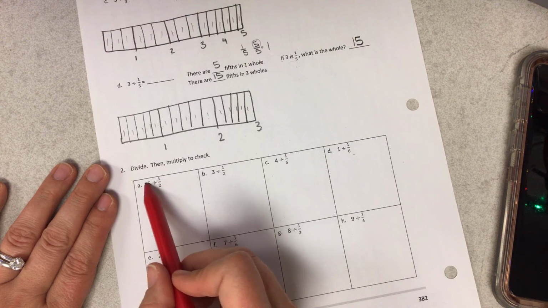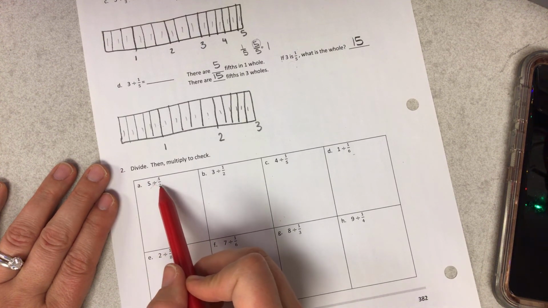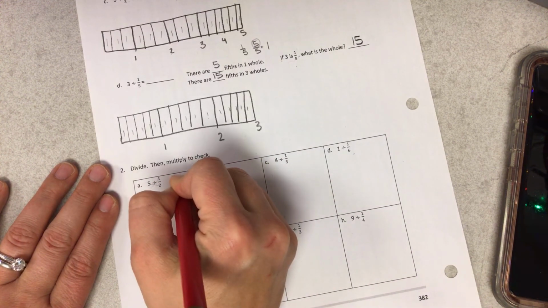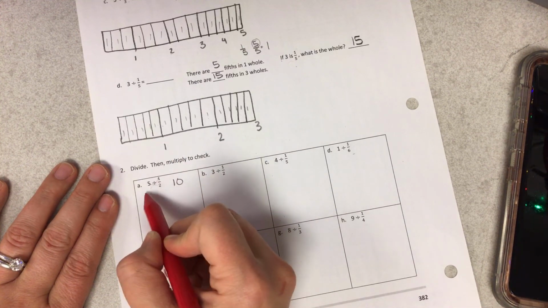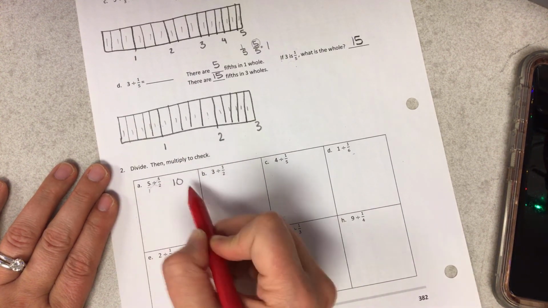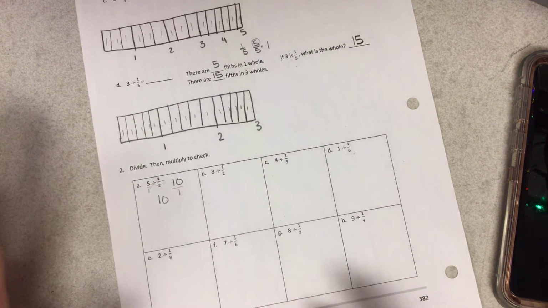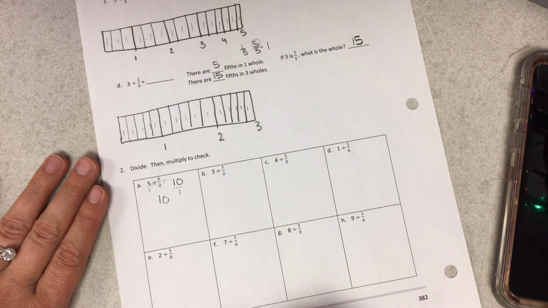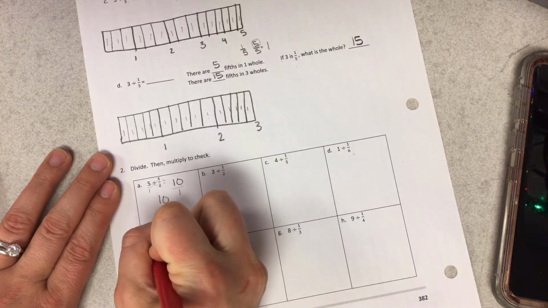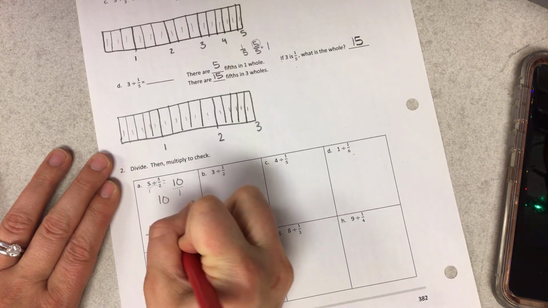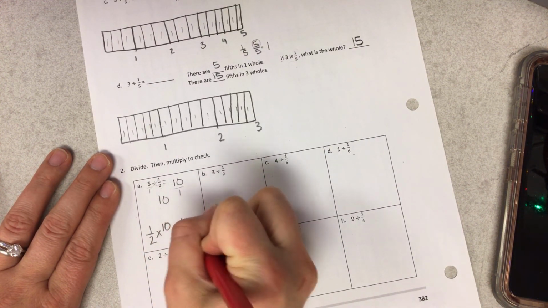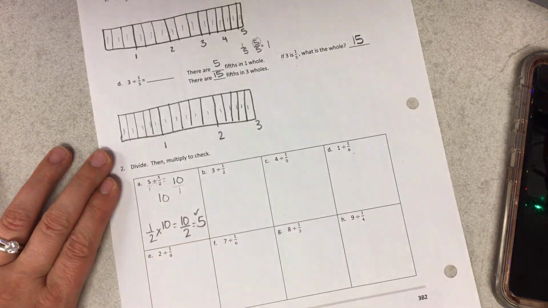So 5 times 2 is 10, and then 1 times 1, remember there's that invisible 1, is 1. So this answer is going to equal 10. Now I can check my work: 1/2 times 10 gives me 10 halves, and that does equal 5, so it checks.